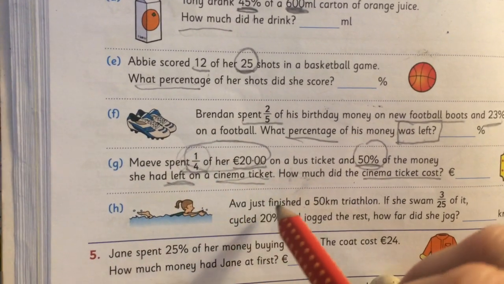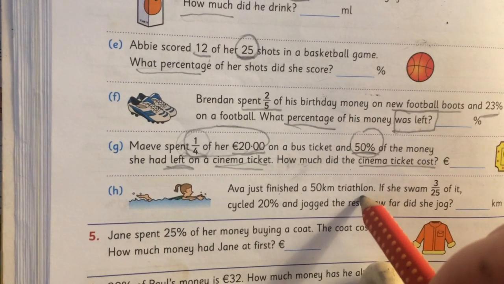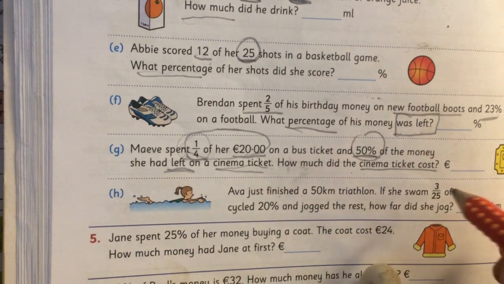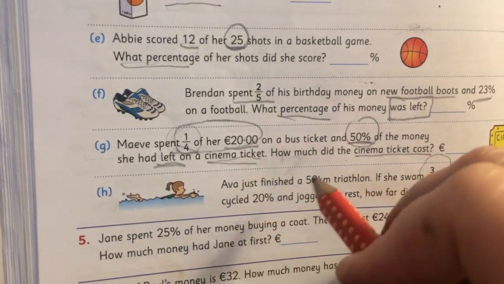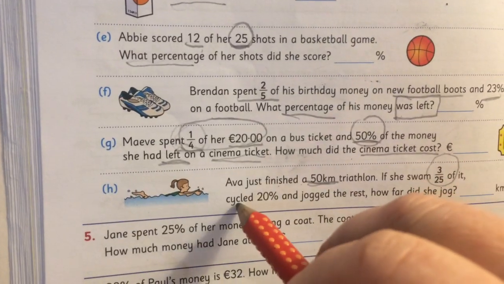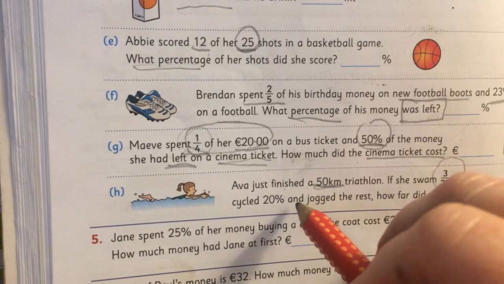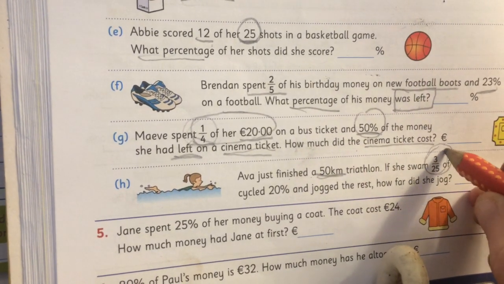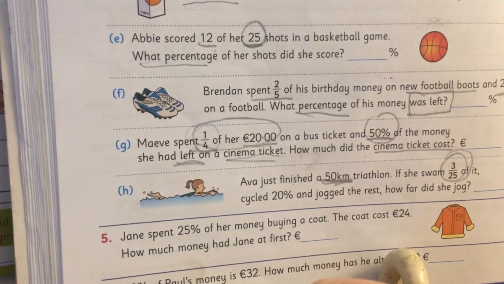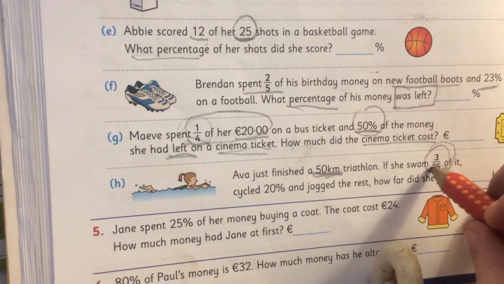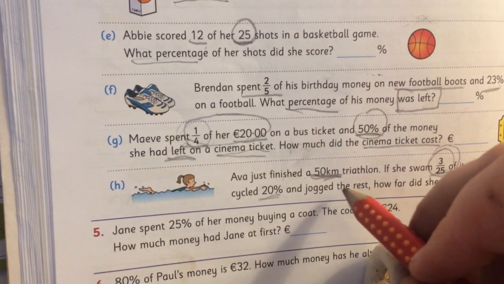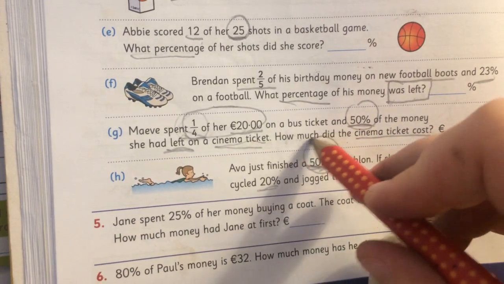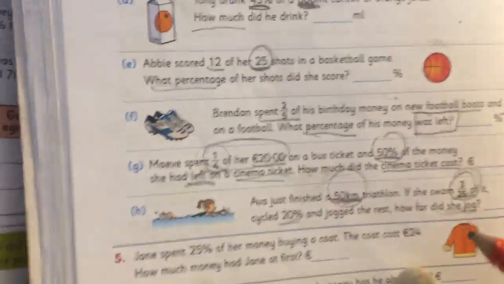Then this one, Ava just finished a 50-kilometer triathlon, right? If she swam 2/25 of it, okay, that's one part. 50k is the total. Cycled 20% and jogged the rest. How far did she jog? So you're going to have to find out 3 over 25 of 50 kilometers. I think it's better to get it into percentages. I would turn that into percentage. Then you know how much she cycled, and then you know the percentage that she jogged, but you have to find how much the actual kilometers are. So you have to find a percentage of that. Okay? All right.